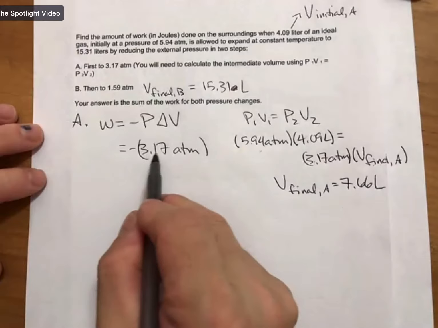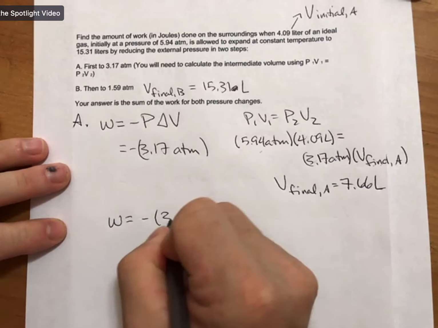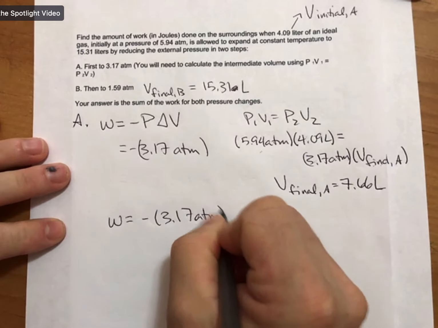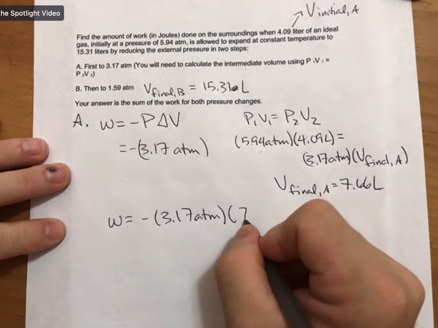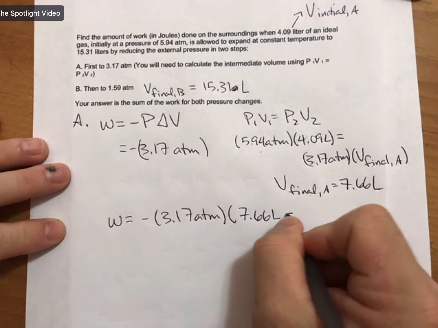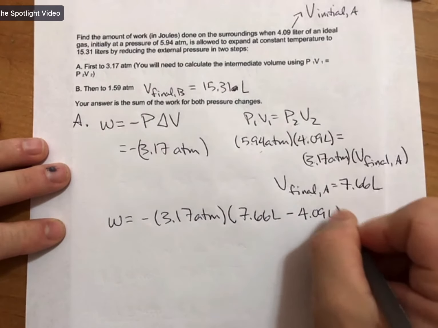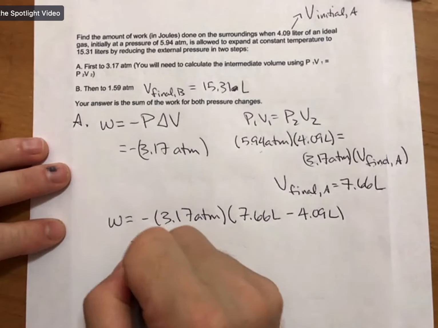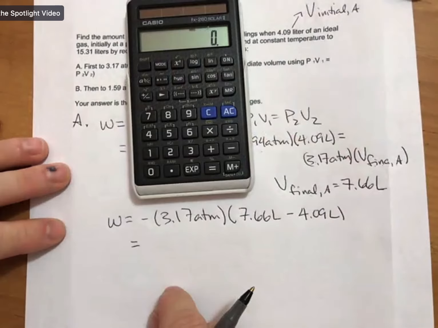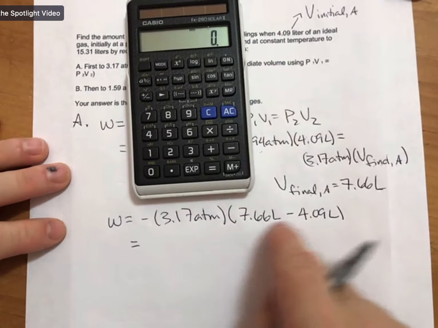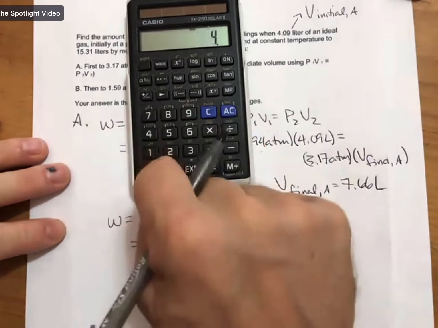So again, still working on A here. Let me create some more space. My V final for part A is 7.66 liters. My V initial is 4.09. And calculating this all out, I'm going to do my subtraction first for my liters, 7.66 minus 4.09.